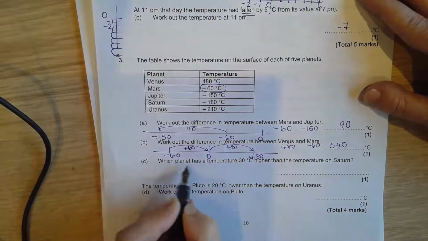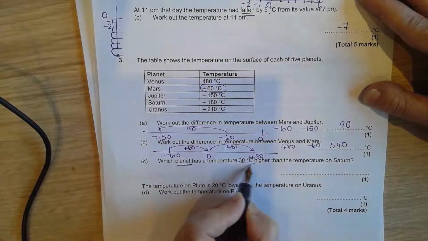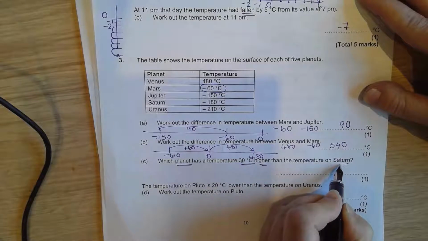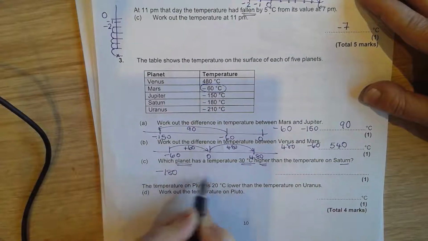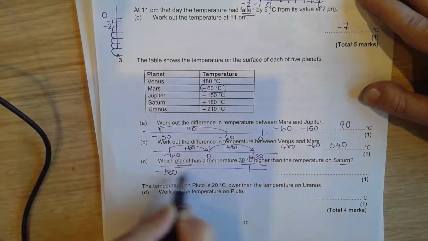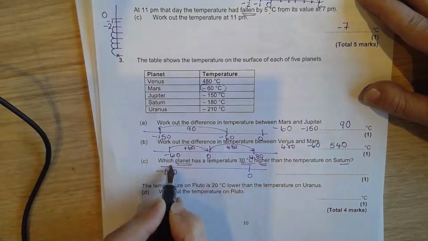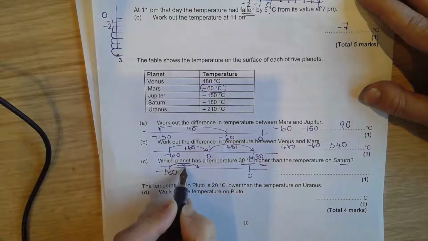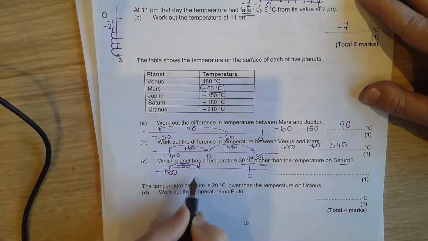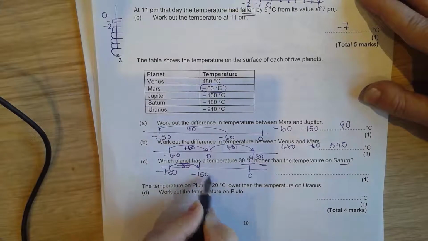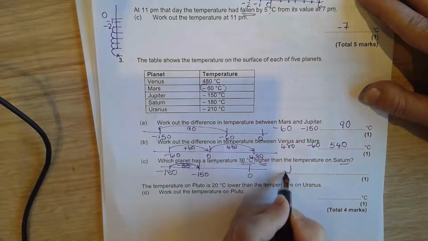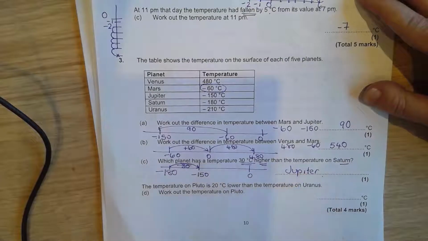Then it says which planet is 30 degrees higher than Saturn. So Saturn is negative 180 degrees. So it's a jump of 30 degrees towards the 0 because the temperature is getting higher. So that is negative 150, which is Jupiter.